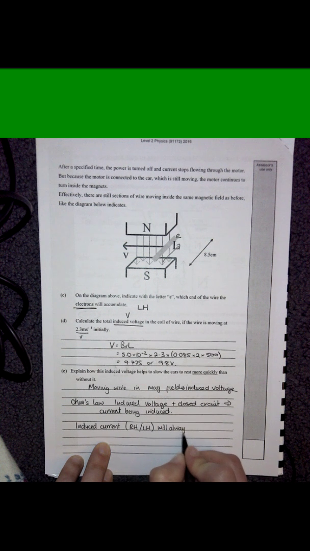Now, when we've got an induced current in here, depending on whether it's current or whether it's electron flow, we can either look at our right hand rule or our left hand rule. But what it does tell us is that this will always be opposing the voltage that caused it.